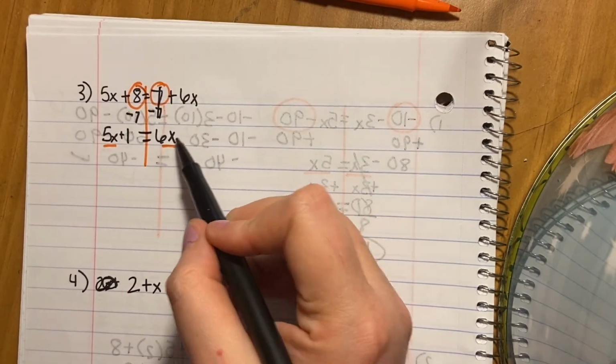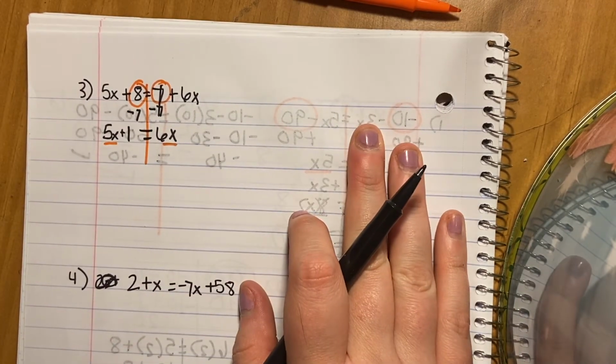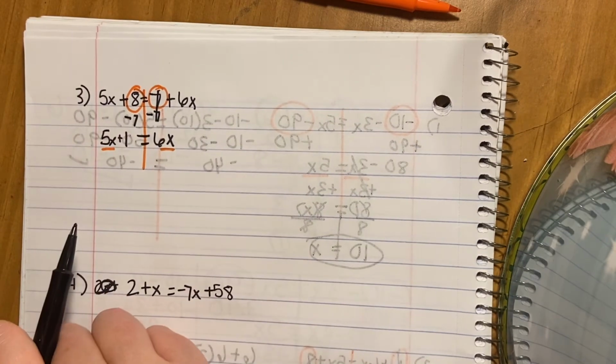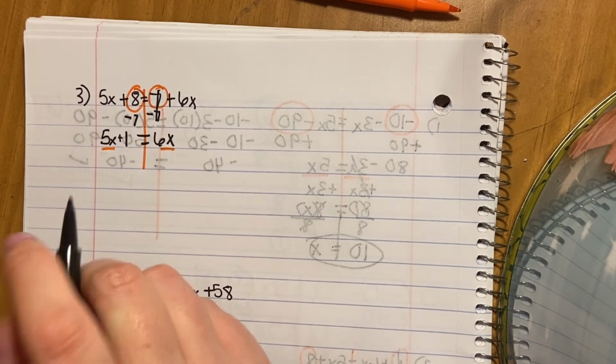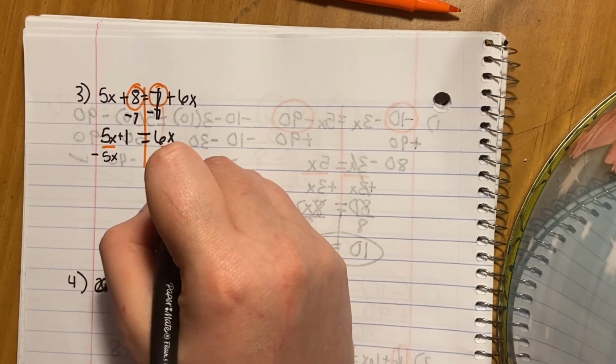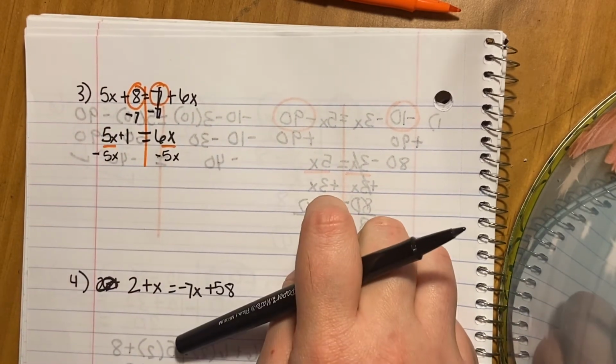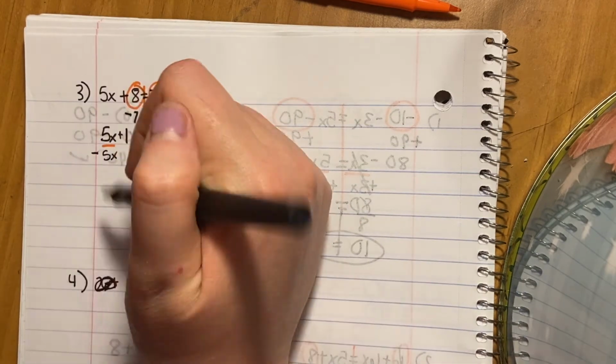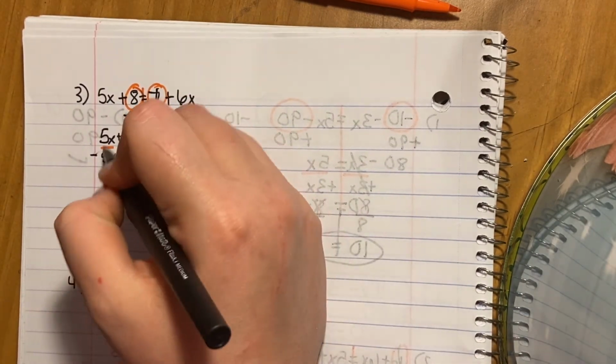Now, we're going to want to get our variables on one side by themselves. And since we already have a side that contains a variable by itself, we're just going to move this variable over here. In order for us to do that, we're going to subtract 5x from both sides. And we're going to subtract because this is a positive 5. And in order for us to be able to cancel it out, this has to subtract 5.